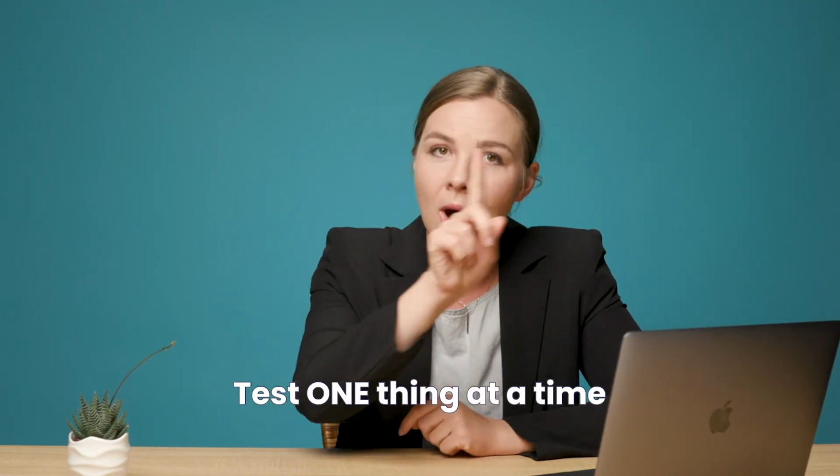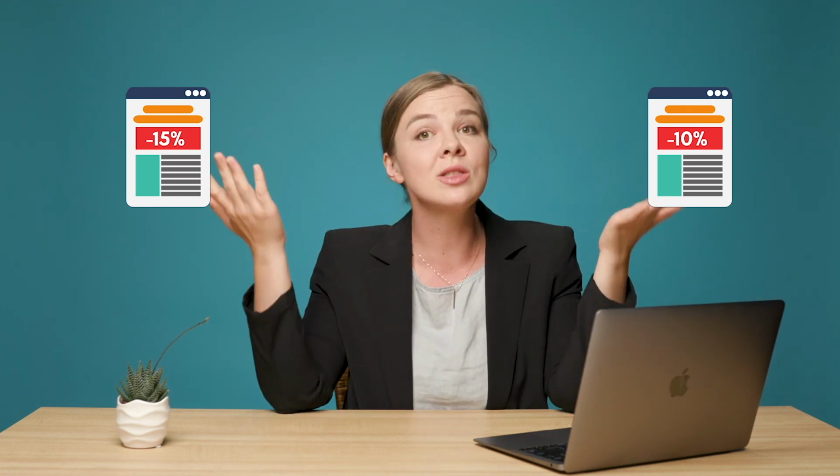With all these options, just remember to test one thing at a time. Otherwise, it will be a mess. For example, if you're testing 10% off versus 15% off, use the exact same copy in both variations and just change the numbers. If you use different copy in one of the variations, you just won't know for sure what caused the winning variation to win, the offer or the copy.